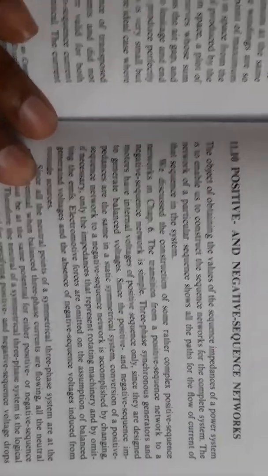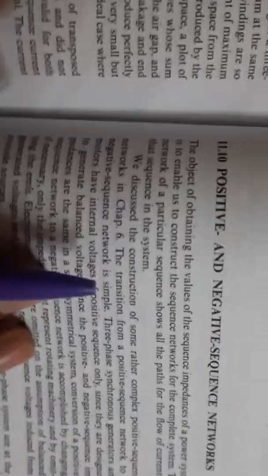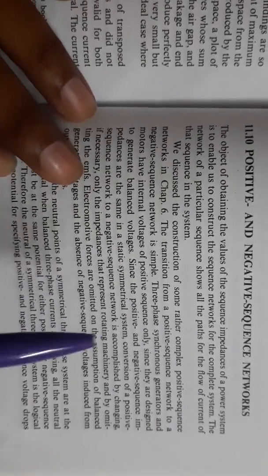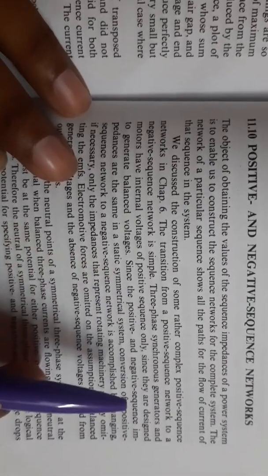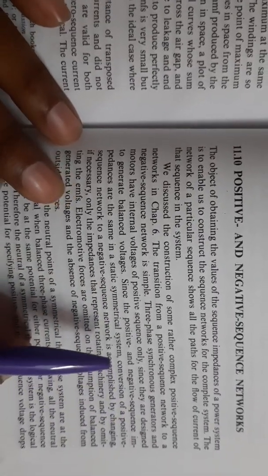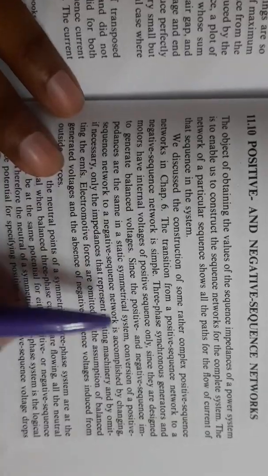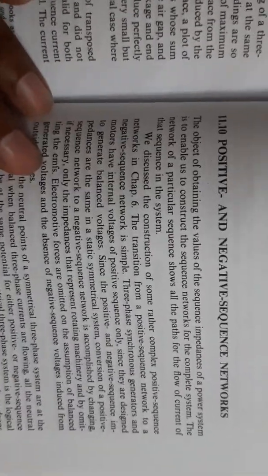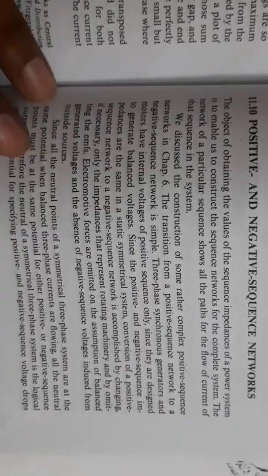Now we have to find the positive and negative sequence networks. I already mentioned that the positive sequence network consists of an EMF and impedance, whereas the negative sequence consists of only impedance. So now we will be discussing how to convert a positive sequence into the negative sequence. A three-phase synchronous generator and motor both have the internal voltage for the positive sequence. So we have to design.